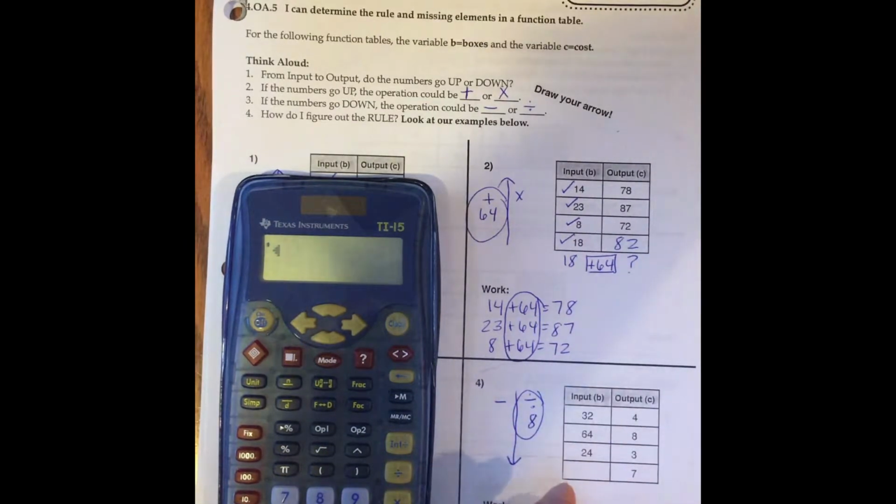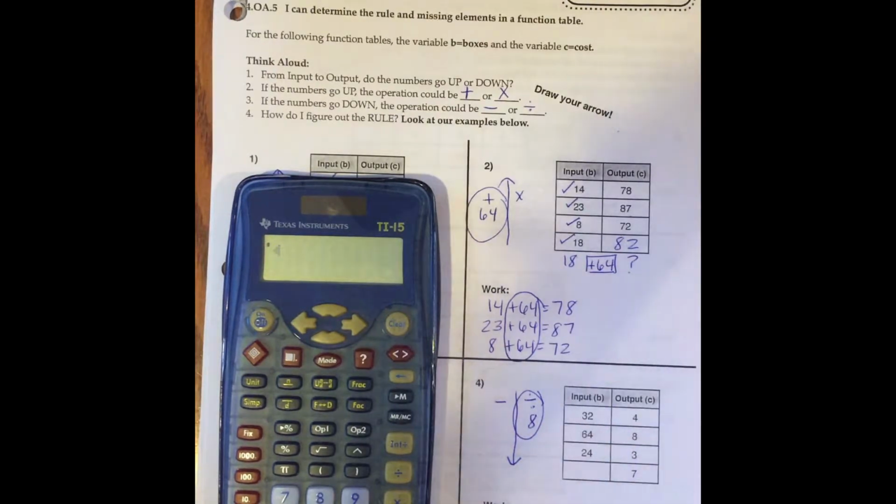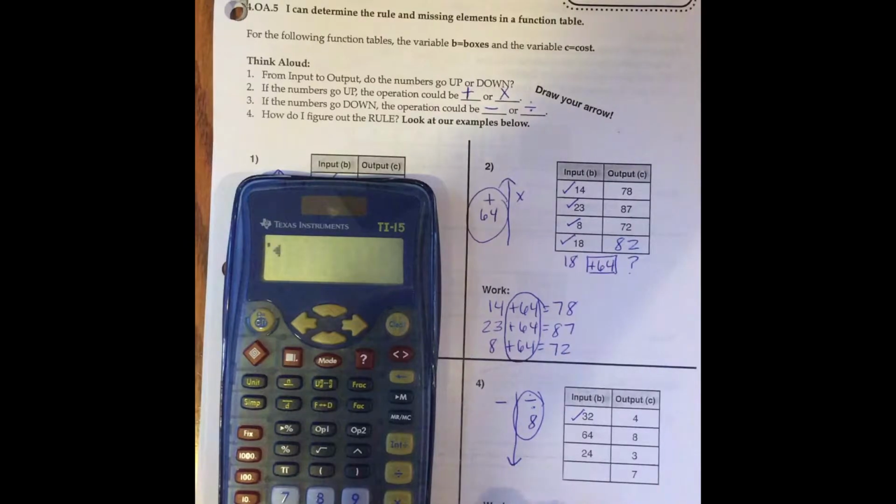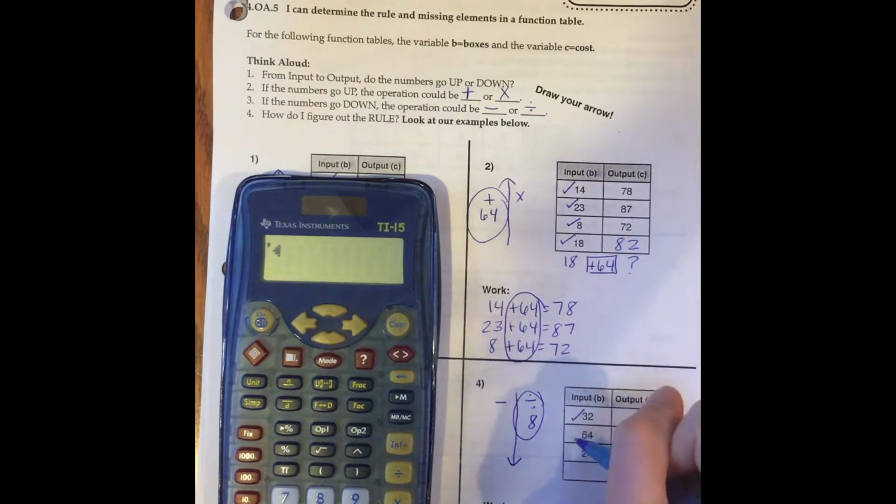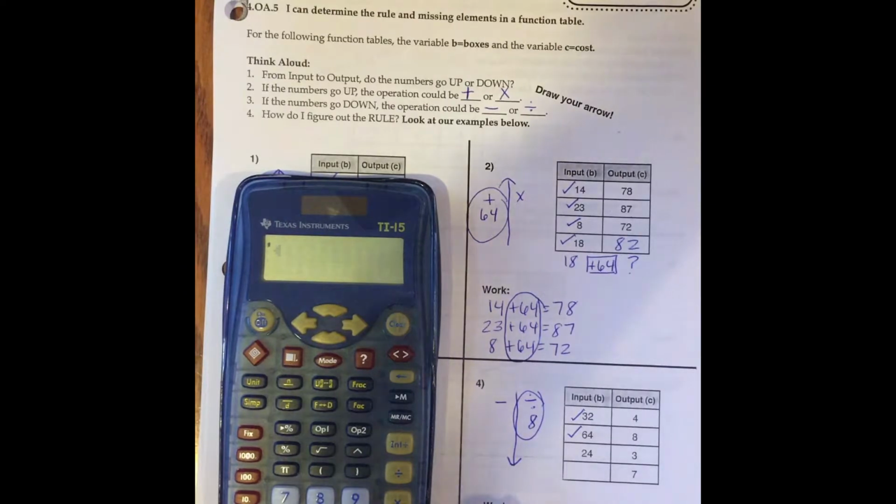So my input, 32 divided by 8. I know 4 times 8 equals 32, so I can put a 4 here, and that matches my output. Check. 64 divided by 8 equals, I know 8 times 8 equals 64, so I'm going to put an 8 here, which matches my output, and check. And finally, 24 divided by 3.